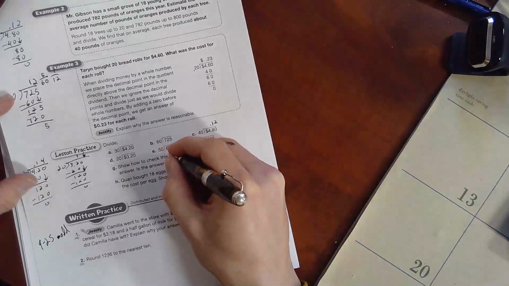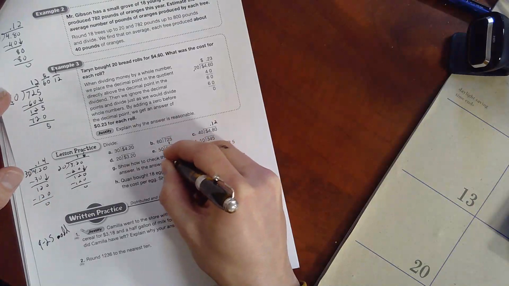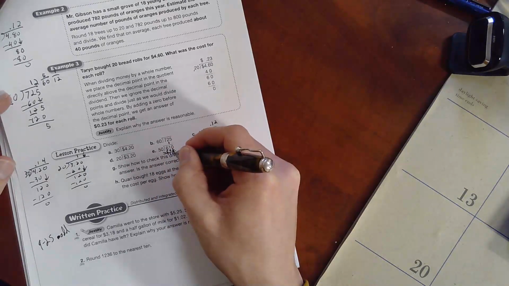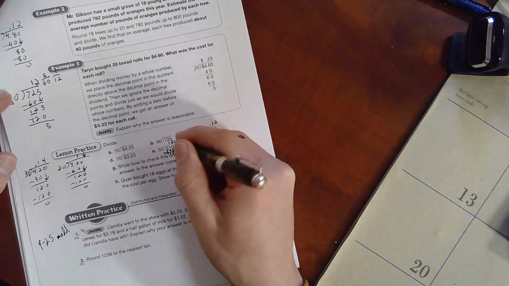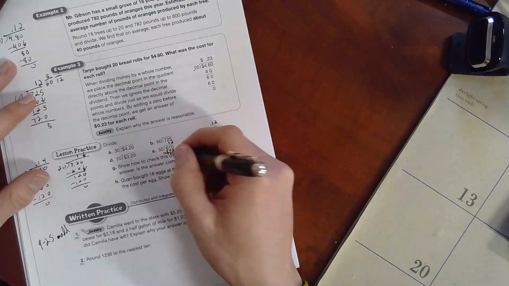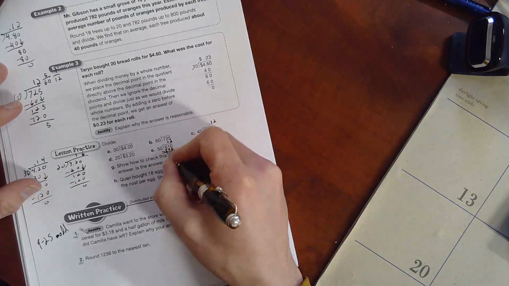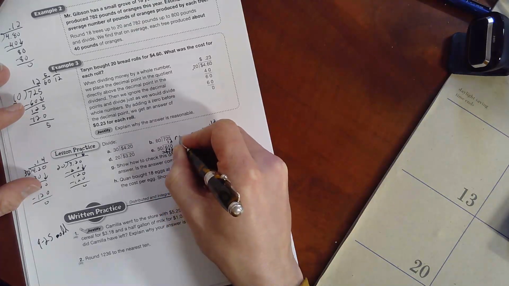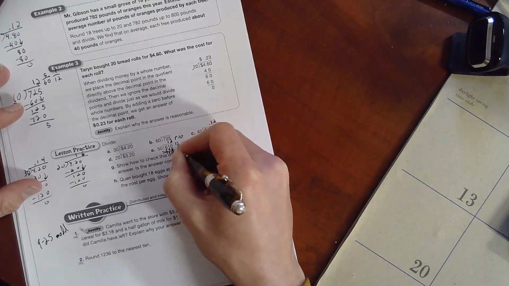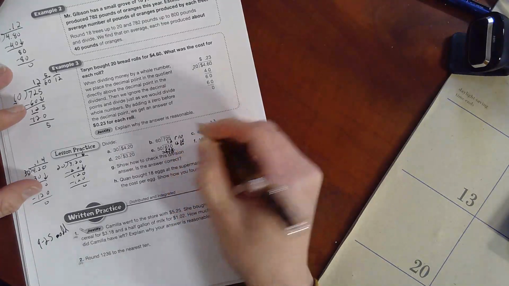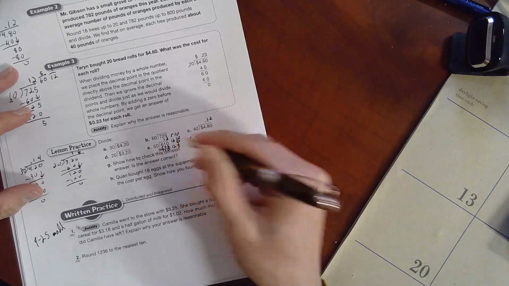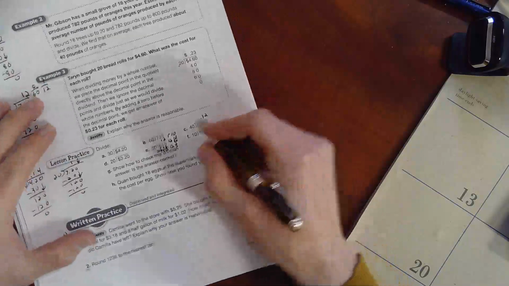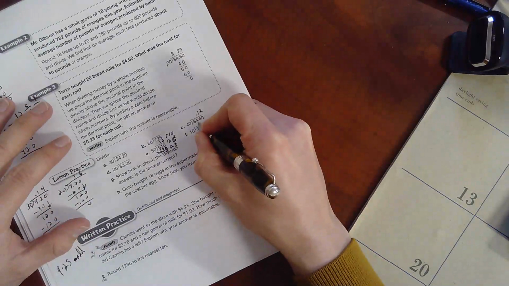50 goes into 61 one time. 11 comes down, that 0 comes down. 50 goes into 110 twice, or you can think about how many times does 5 go into 11. So that's going to be 100. 110 minus 100, so I'm going to have a remainder of 10, or as I prefer to have, 12 and 10 over 50, which turns into 12 and 1/5. But if you leave it at 10 over 50, Mr. Thibodeau's still happy.